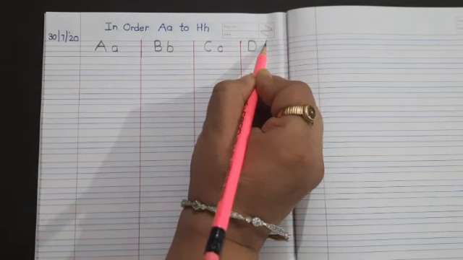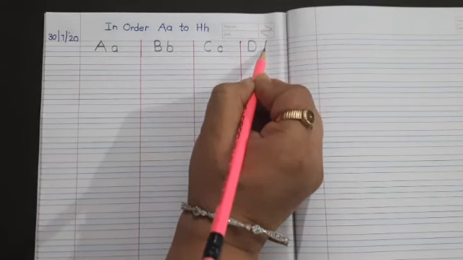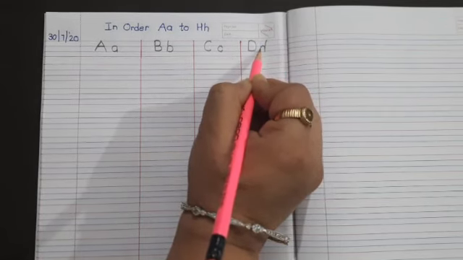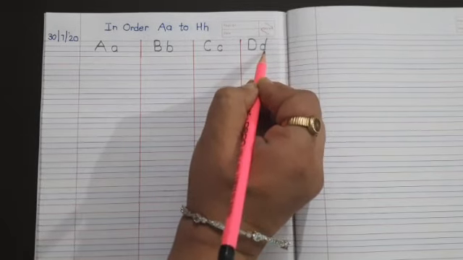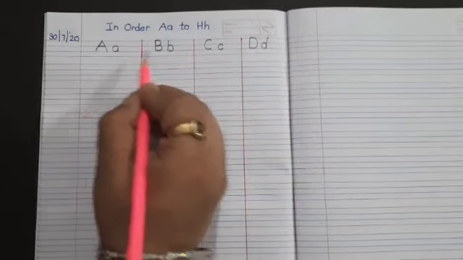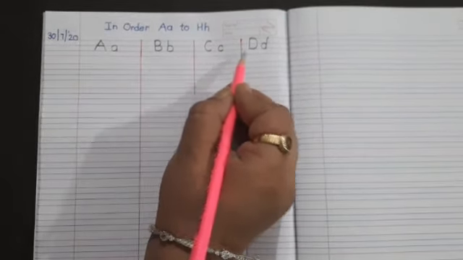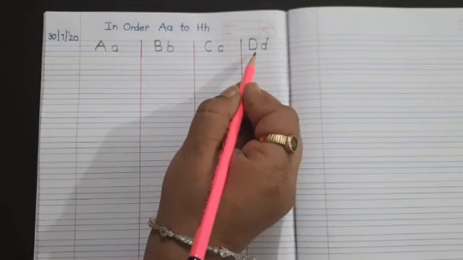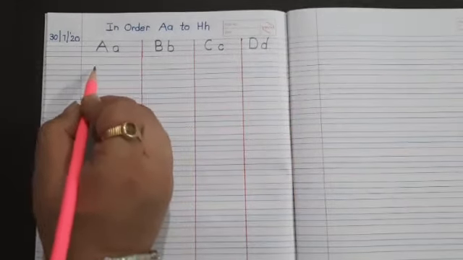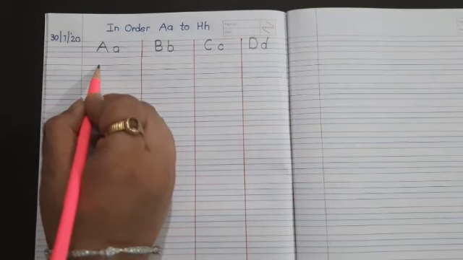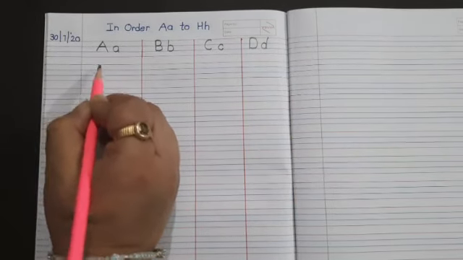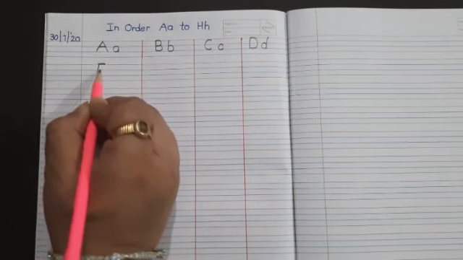From first red line to second blue line. Like this. This is our small d. A, B, C, D. Now what comes after D? Alphabet E. So let us write capital E like this.